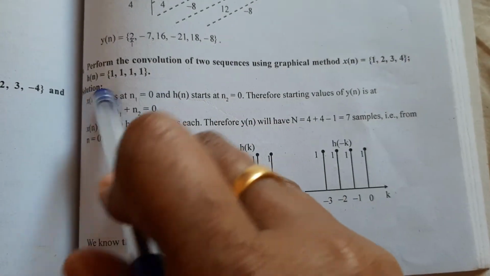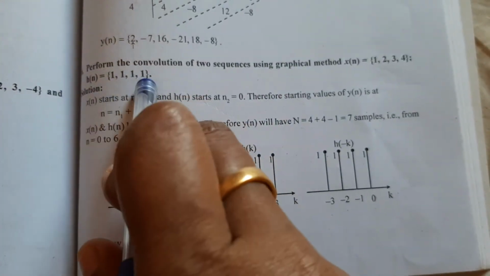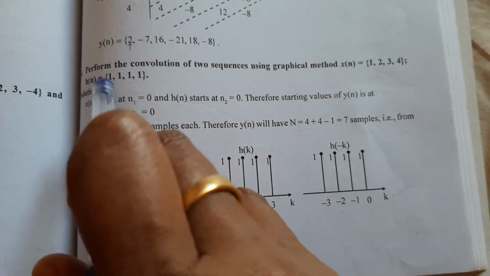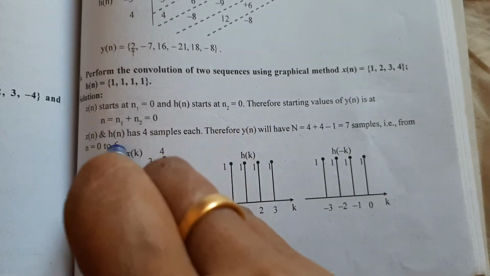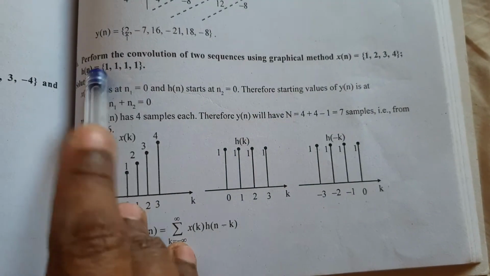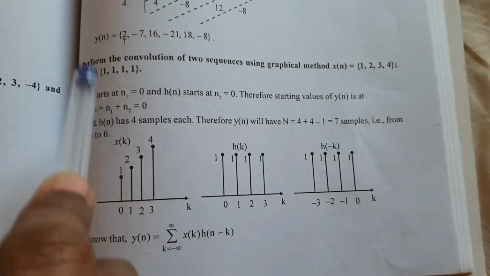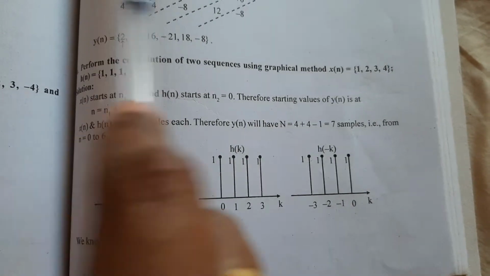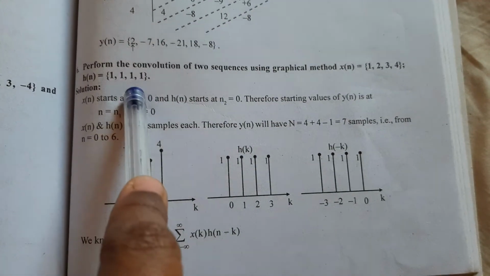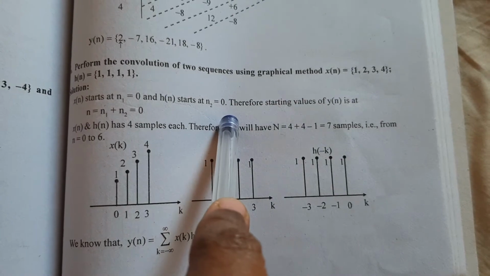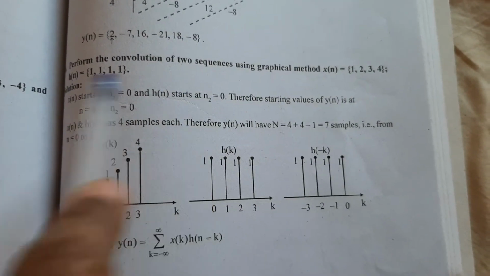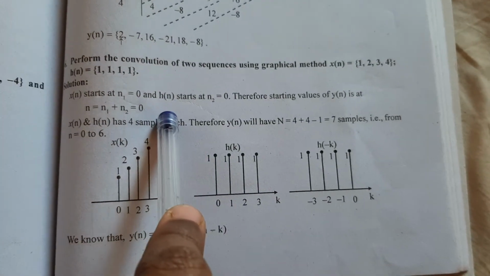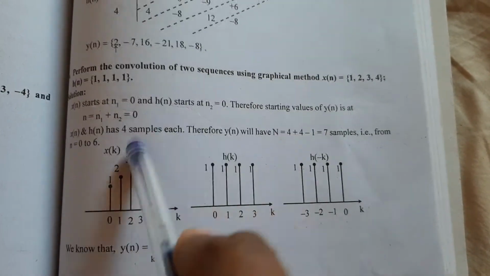Okay, so h of n le starting value க்கு arrow mark கொடுக்கல. So here also h of n the starting value is 0 only. ஏன்னா arrow கொடுத்திருந்தாங்கன்னா அந்த position நம்ம find பண்ணோம். So here also starting value is 0. So n1 value, that is the starting value of x of n is 0 and n2, that is the starting value of h of n is also 0. So y of n of 0 la start out because you want to add these two values, 0 plus 0, the value is 0.